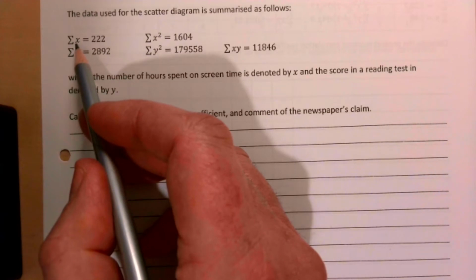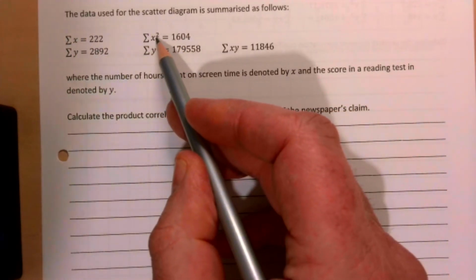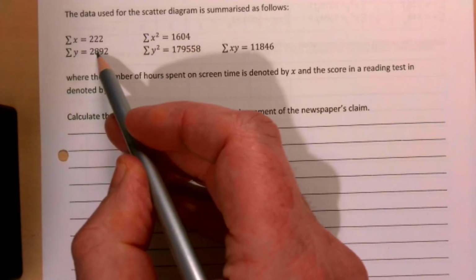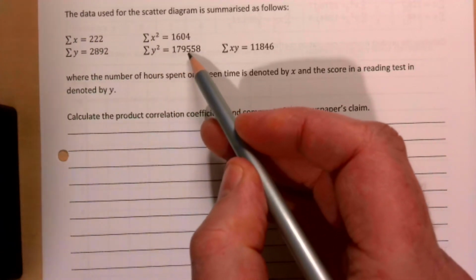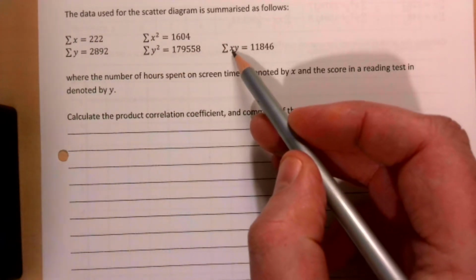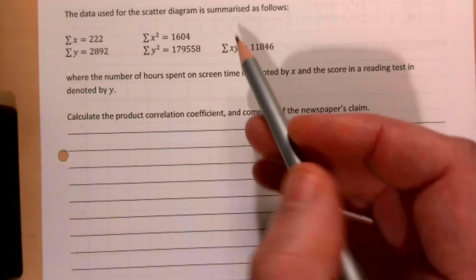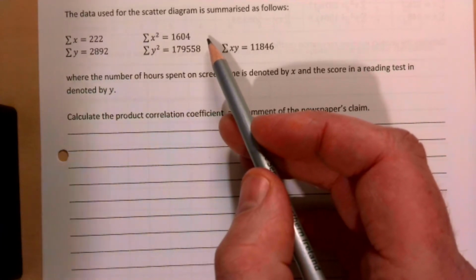The sum of all the x terms is 222. The sum of all the x terms squared is 1604. The sum of the y terms is 2892. The sum of all the y terms squared is 179558, and then the sum of all the x times y is 11846. And this is the summary data here that we're going to use.